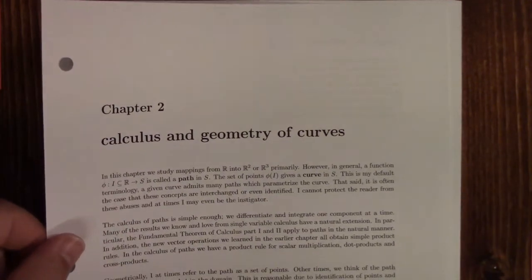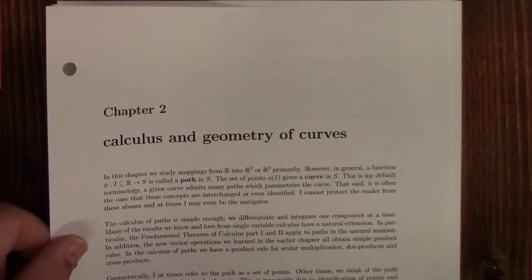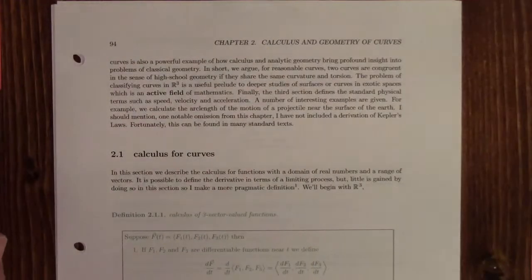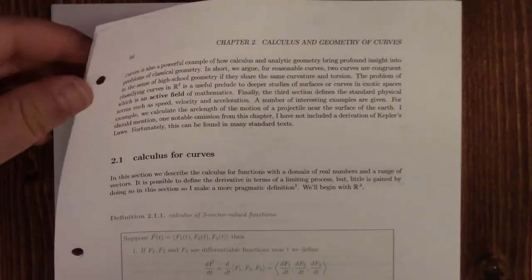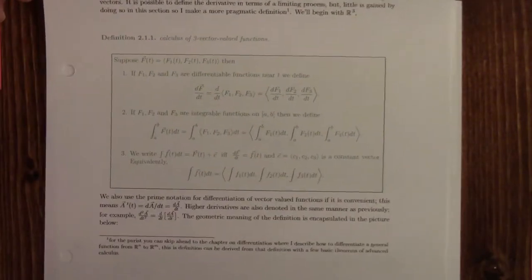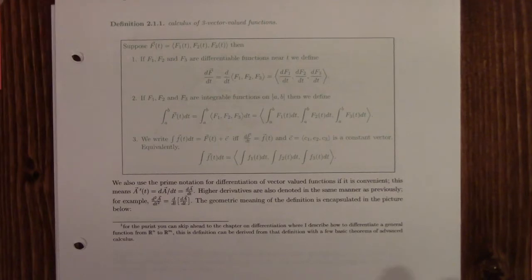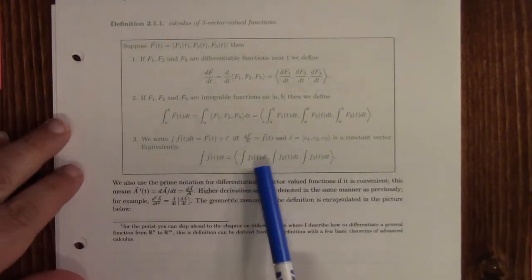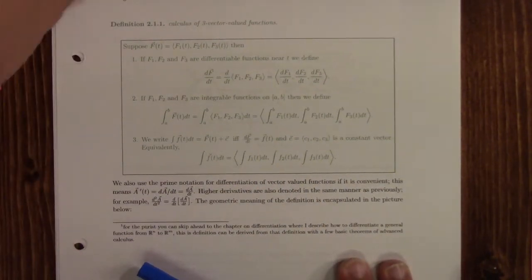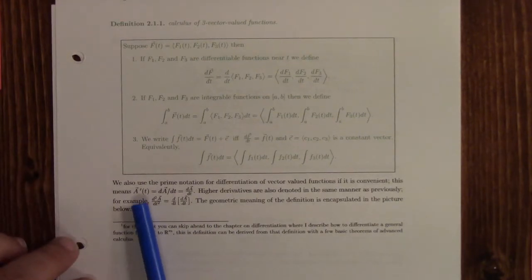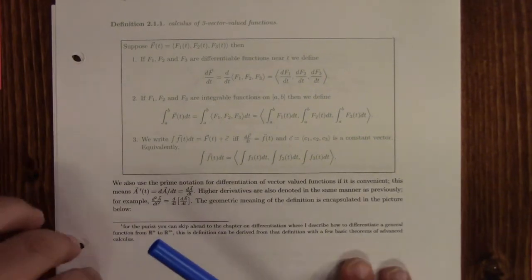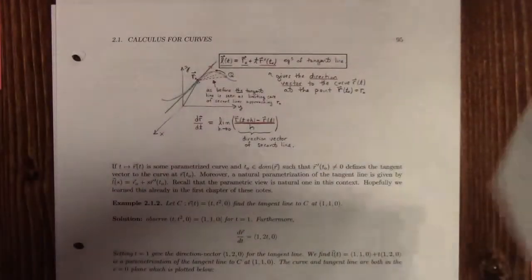So the start of the chapter, I'm mostly talking about the later application to the geometry of curves, where we'll get to that in a later lecture. Calculus for curves, here it is. Here's the definition stated for, I guess, 3 dimensions to start with. It's just like I did for 2, right? We also use prime notation, like a prime is d dt. The second derivative still means differentiate twice.